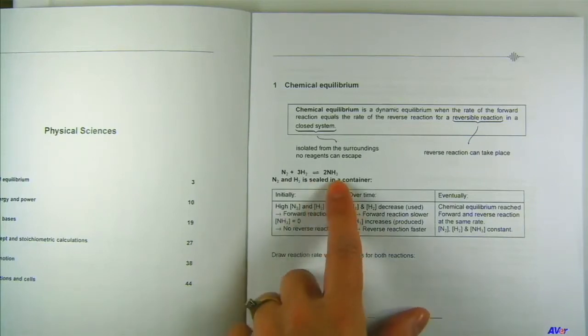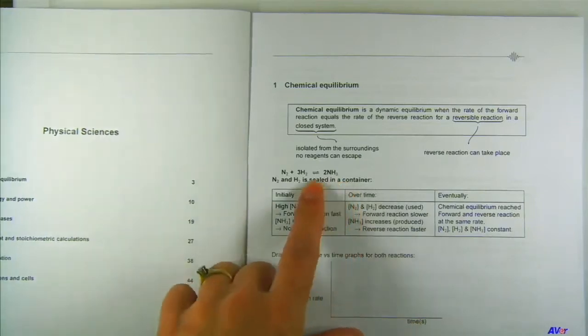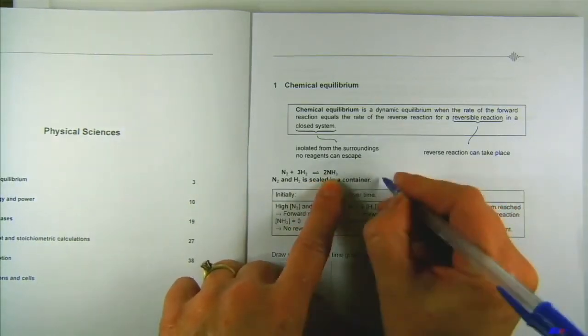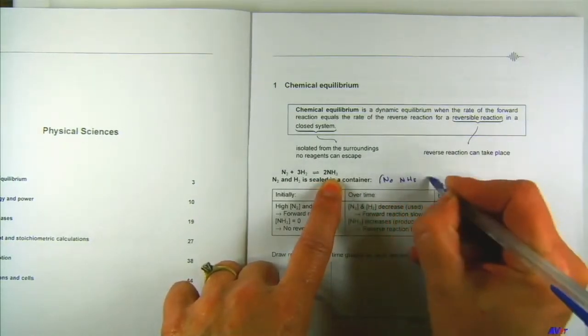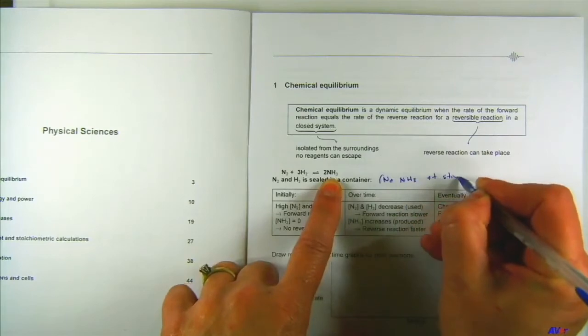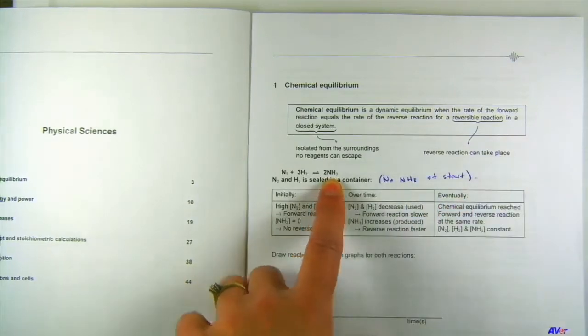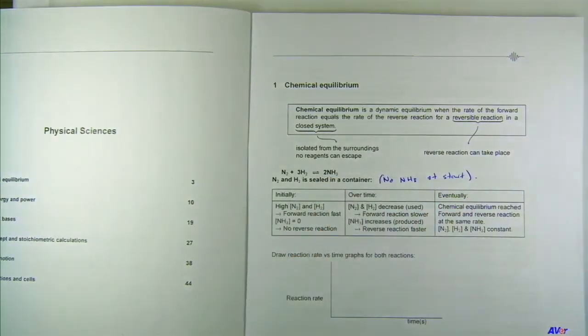What are they doing that they don't tell you? They are not adding NH3. So, no NH3 at the start. They don't tell you, but you have to know. If they only tell you they put N2 and H2 in, they're not putting NH3 in.